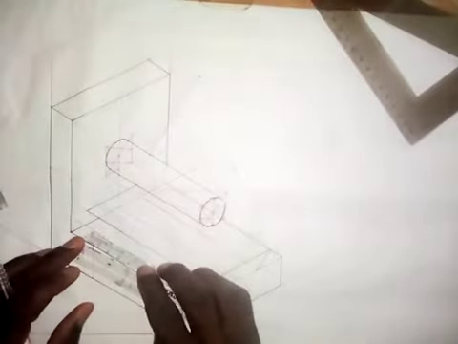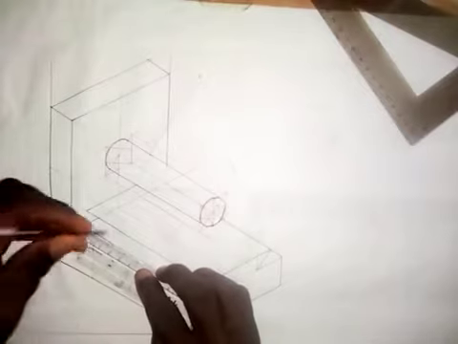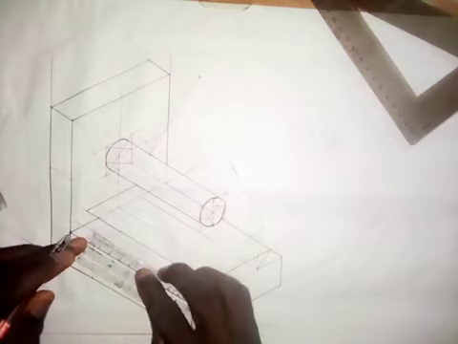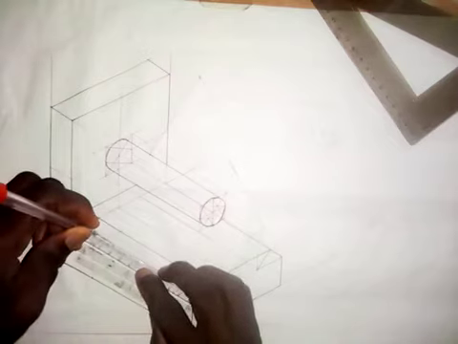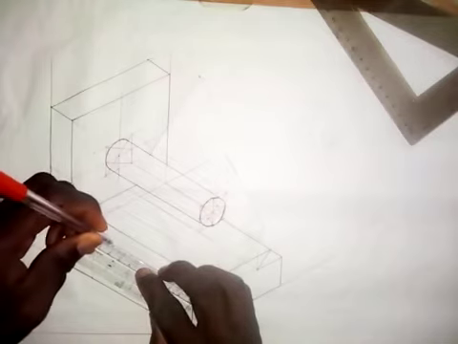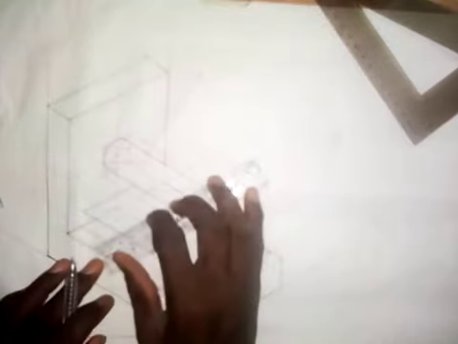So first of all, I will draw the hole for the counterbore. The diameter is 16 millimeters, so 16 divided by 2 is 8 millimeters. So I will take 8 millimeters from this point, so this is 8 millimeters. Then I will take 8 millimeters from here, so this is 8 millimeters here. All right, and then I will take 8 millimeters.